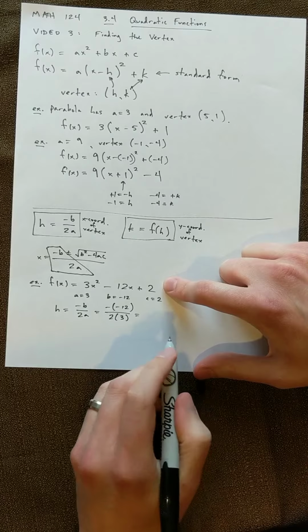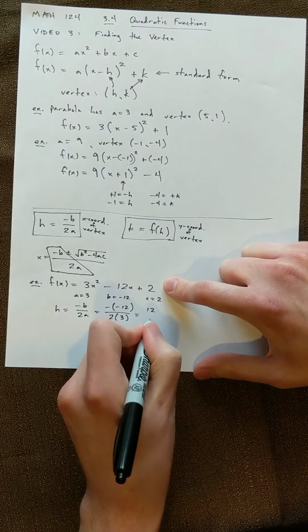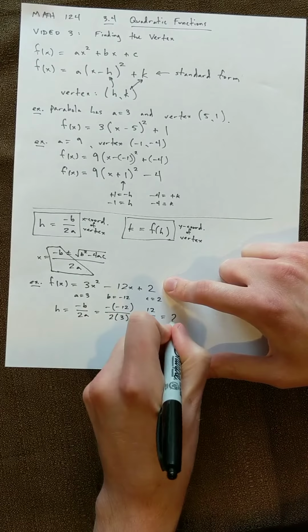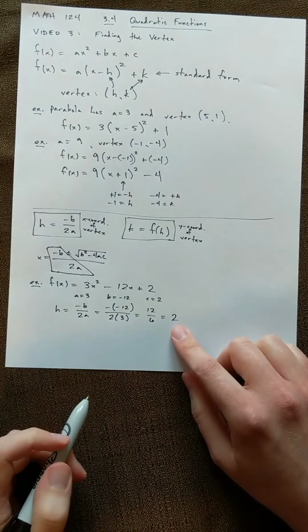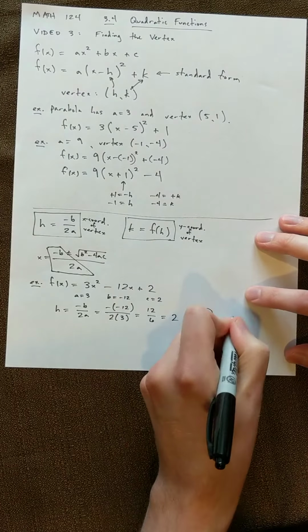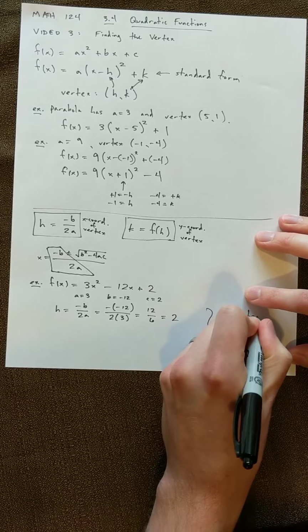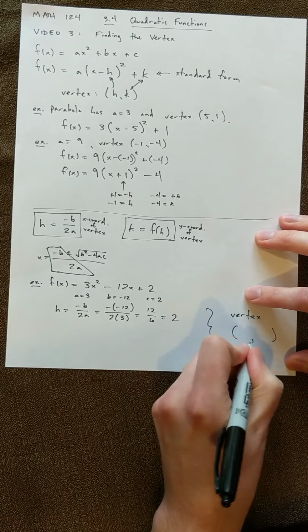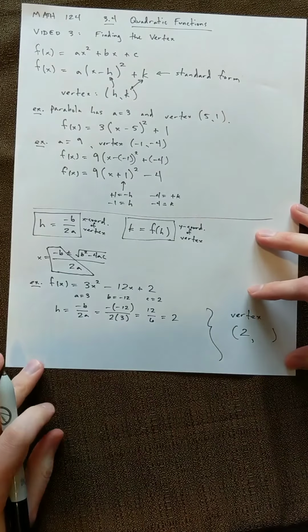Negative 12 would be a positive 12 in the numerator. 2 times 3 is a 6 in the denominator. And so we get our h is equal to 2. So that's the x-coordinate of the vertex. So I can already say my vertex is 2 comma something.